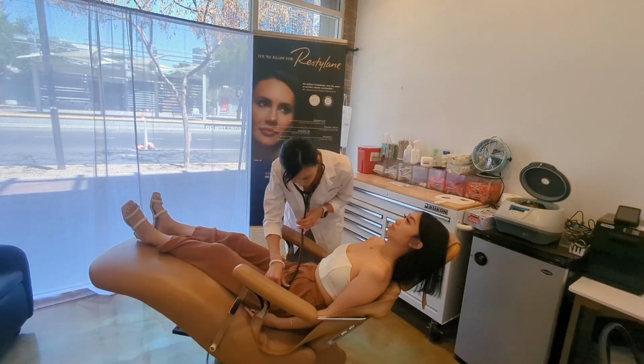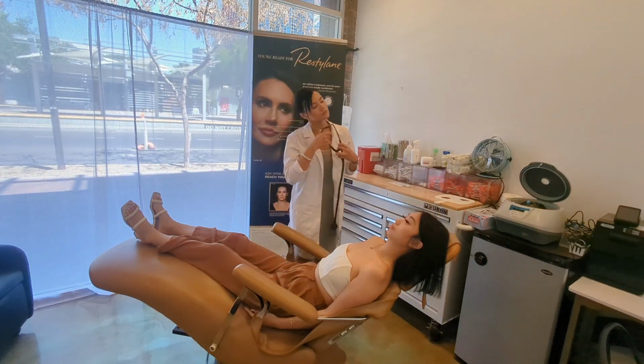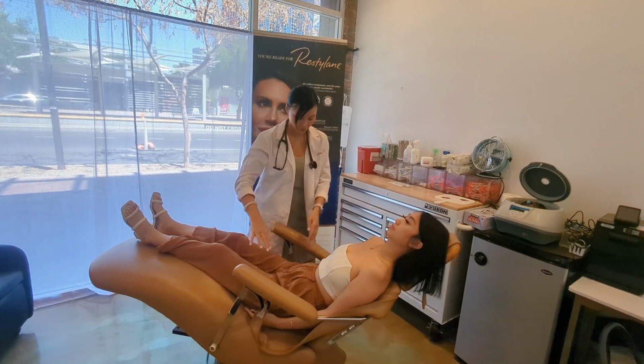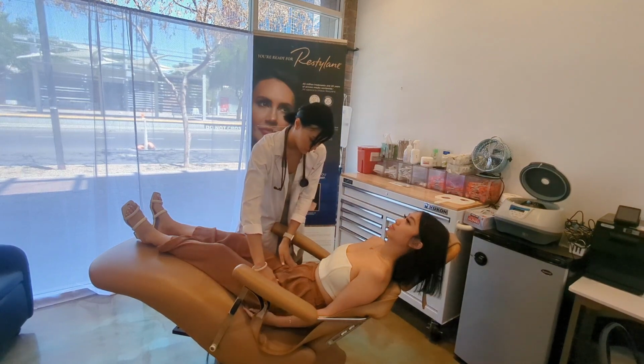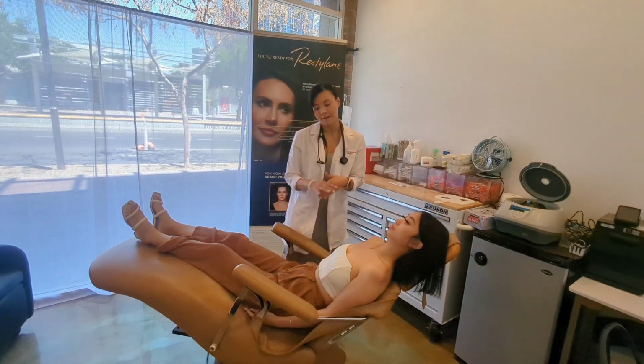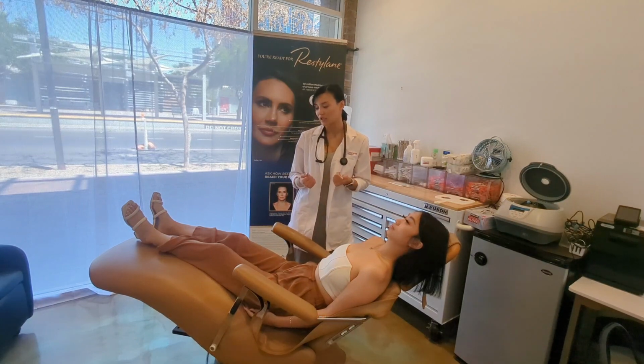Okay, no bruits heard. Next, I'm going to palpate her femoral pulses, and I do feel her pulses here. They are regular and 2+ bilaterally and equal.